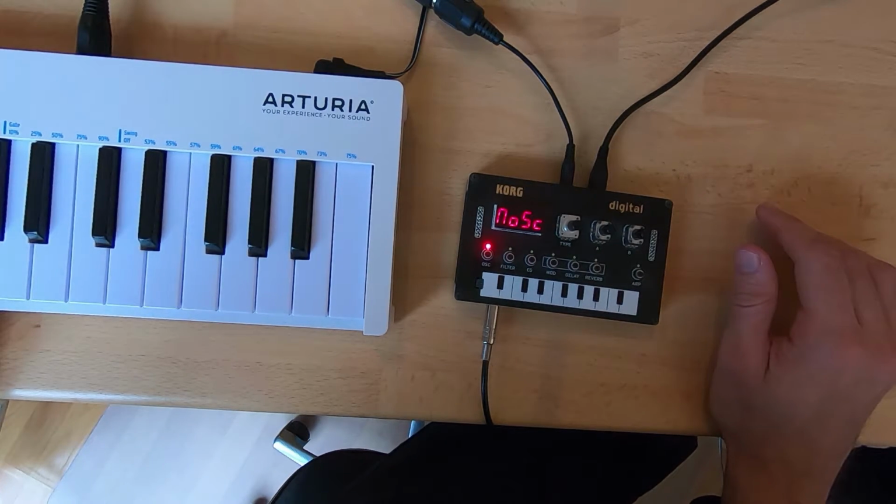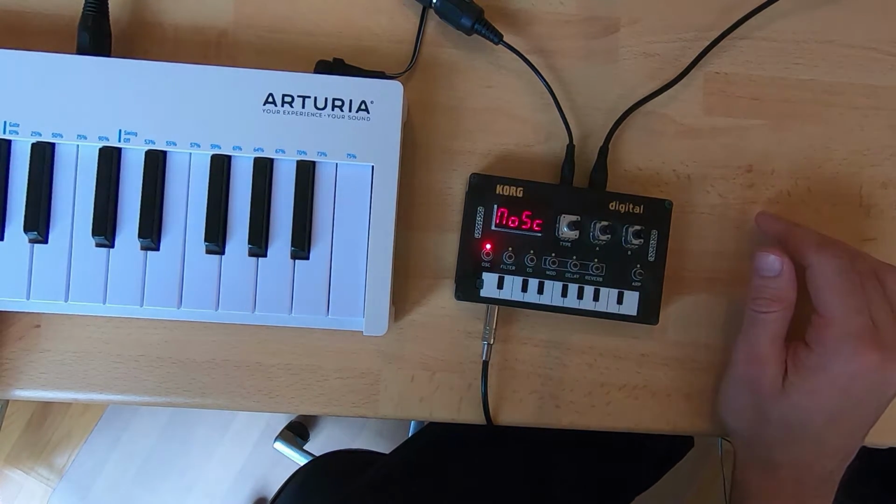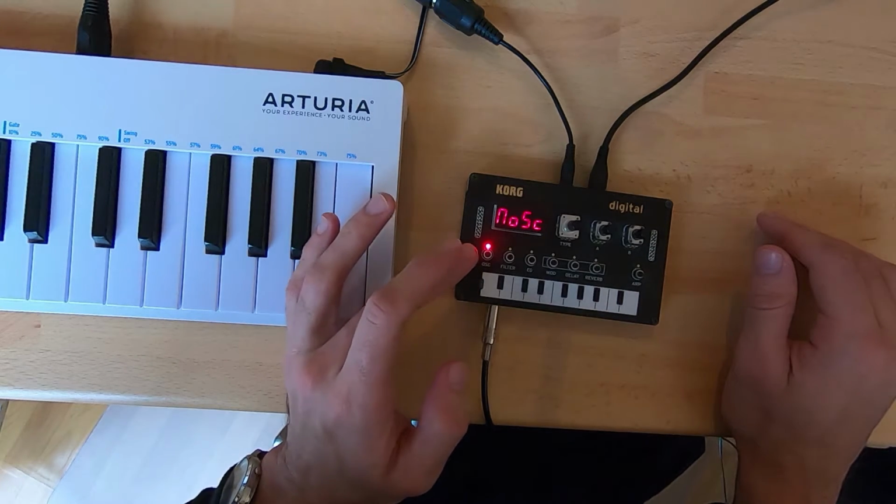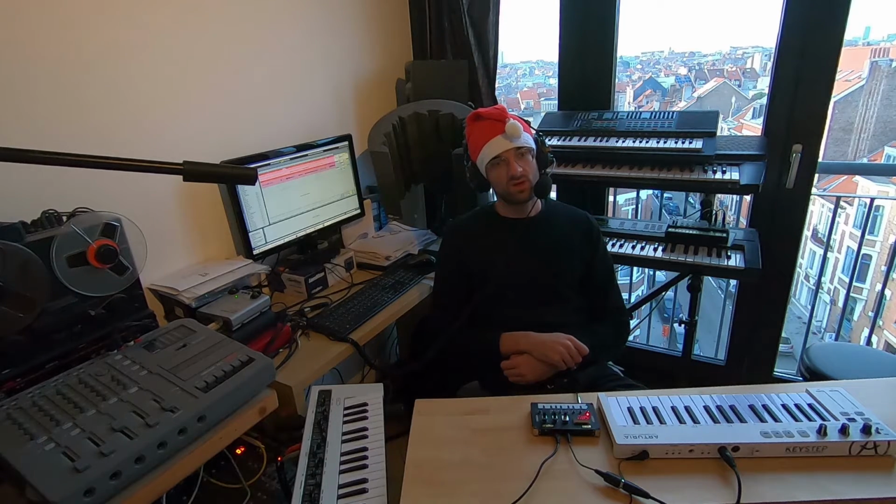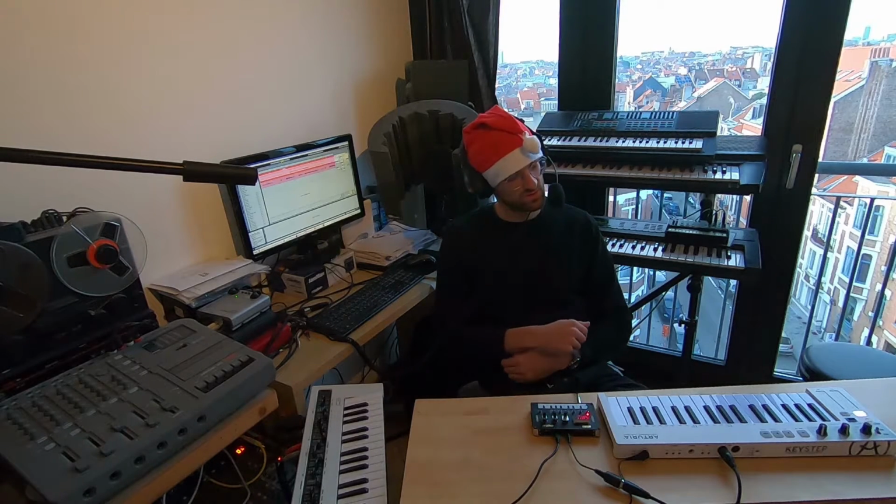Hey, can you hear that, Nick Bat? Little reference there. Okay, I know what you're thinking. This is not a multi-oscillator, it's just a dual oscillator. You just have 2 oscillators.